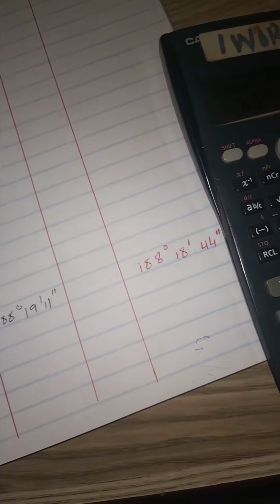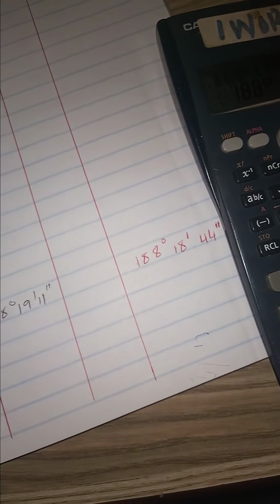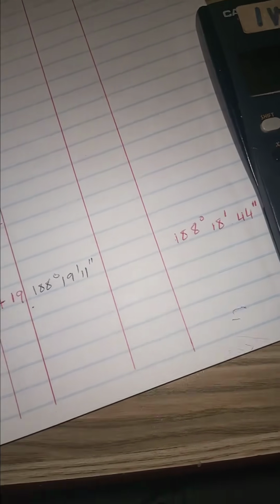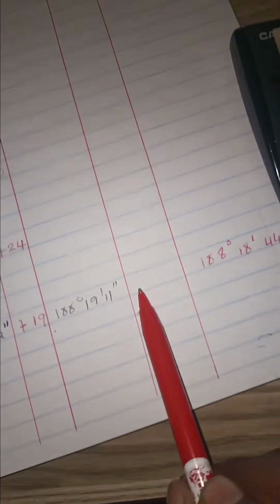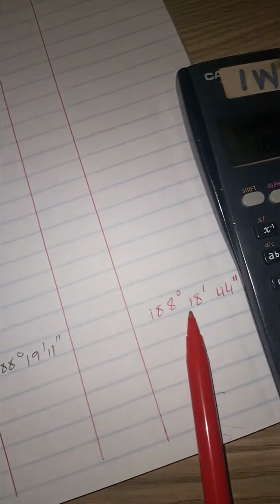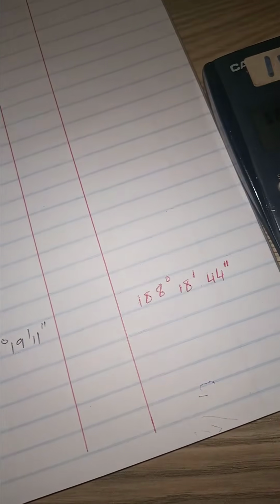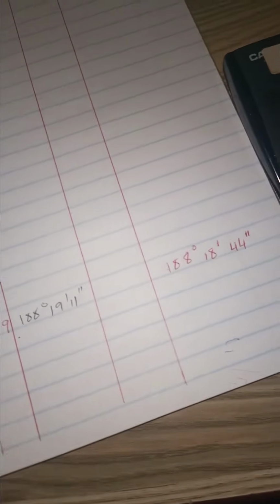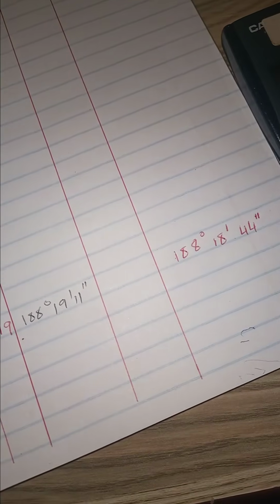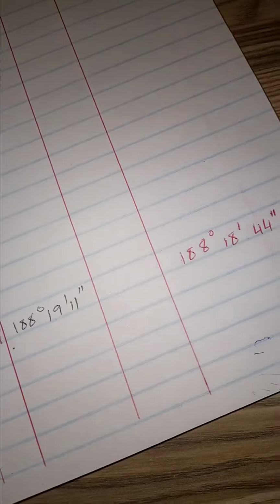But my final bearing here was 188, 18, 44. So I will need to know the final correction that was to be applied here in order for me to have the final corrected value. So I will use the calculator.